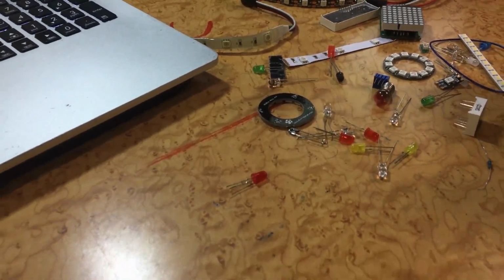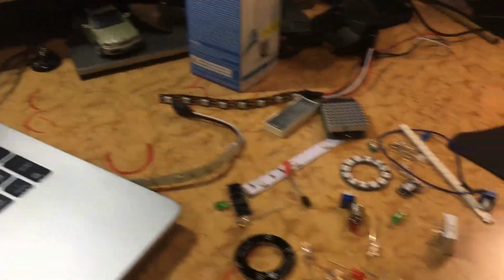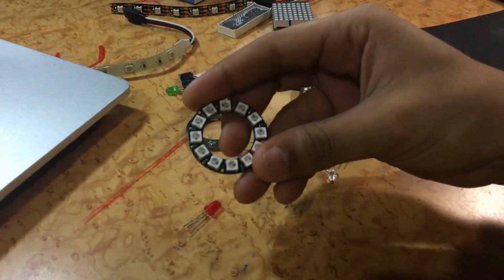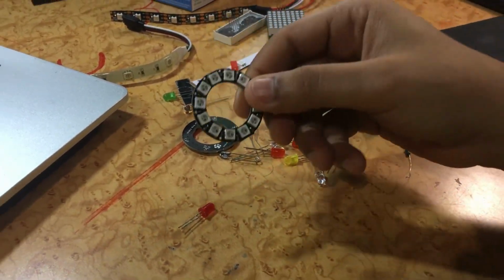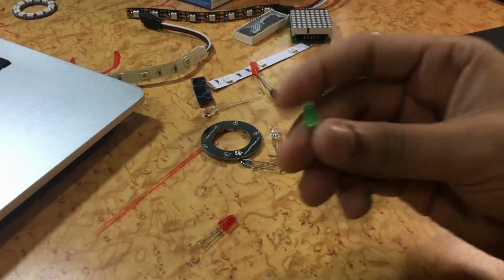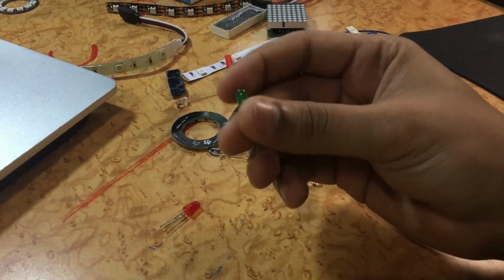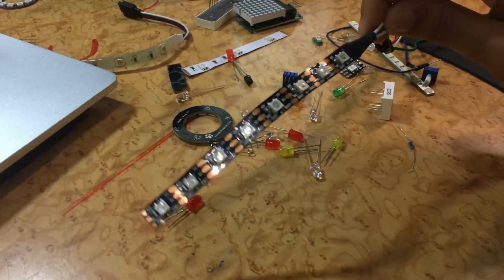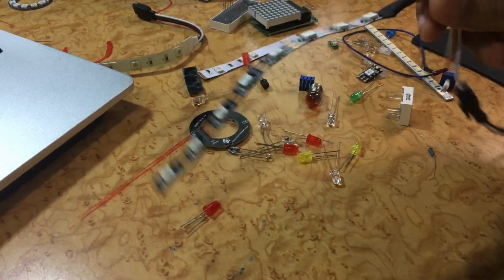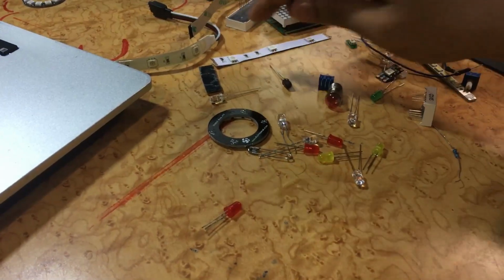So here we have a lot of these LEDs. We have LEDs that are in a circular pattern. These are actually programmable, similar to the LED mask. These are 5mm LEDs. They're the most common LEDs you'll find around. You have the LED strips. These are also programmable. This is something similar to the LED mask.